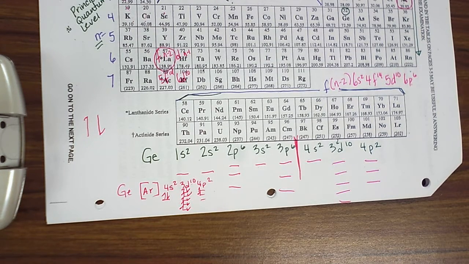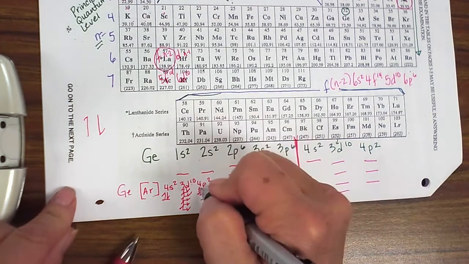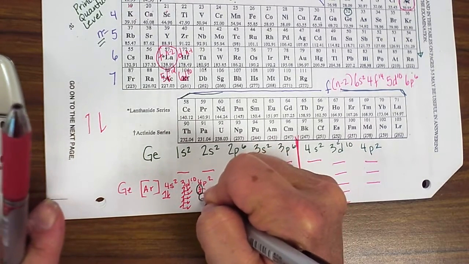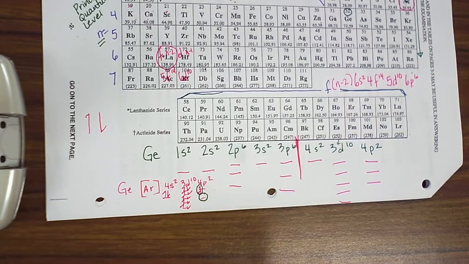So now the question is, how many unpaired electrons does germanium have? 2. 2 unpaired electrons, yep. And how many empty orbitals does germanium have? One empty orbital. There it is. There is the one empty orbital. And those are important questions. Hint, hint. Those are important questions. The empty orbitals and the unpaired electrons, because that is how germanium bonds. So that enables germanium to bond.